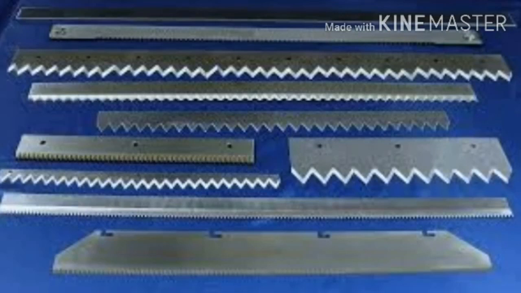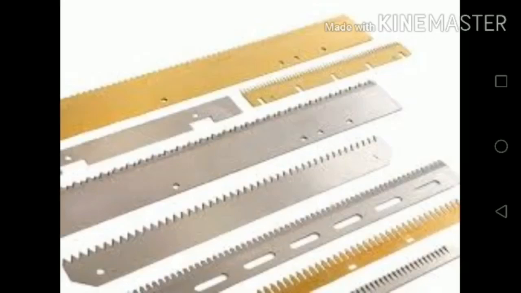The next one: blades and knives. This is the procedure for how blades and knives are replaced or changed. Knives, blades, scissors and snips can be used in every area of the factory, from the cutting room to the warehouse.